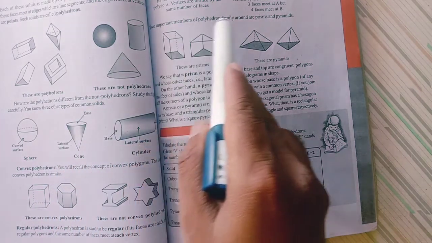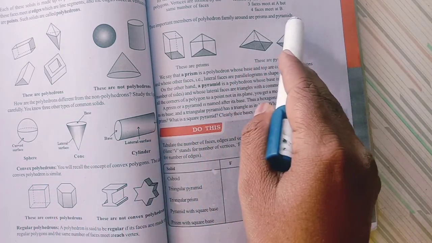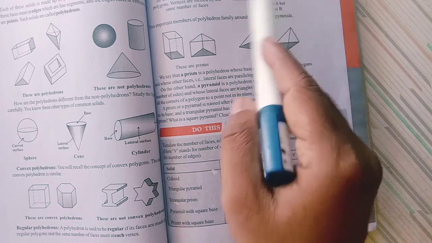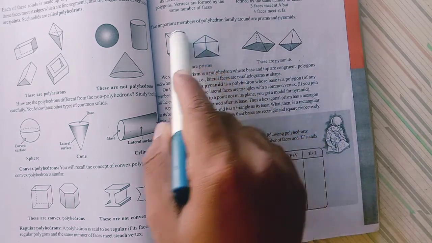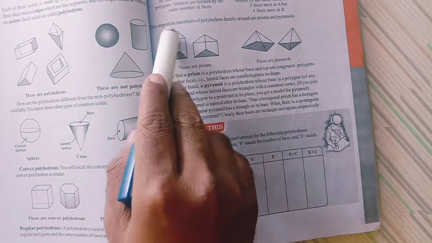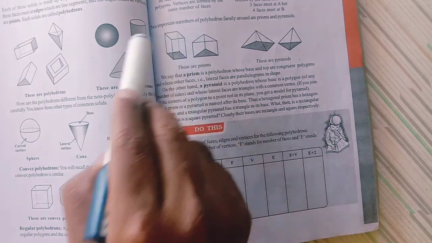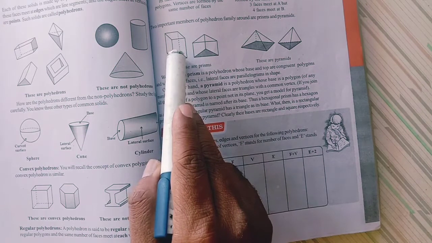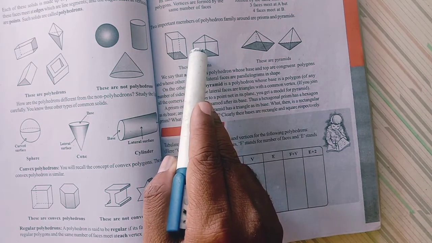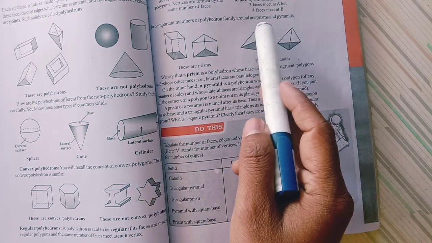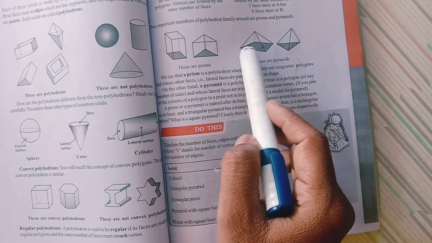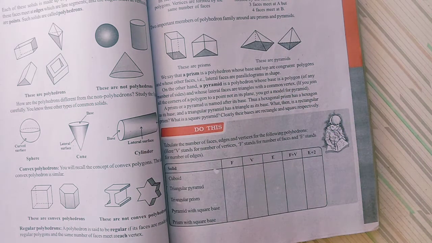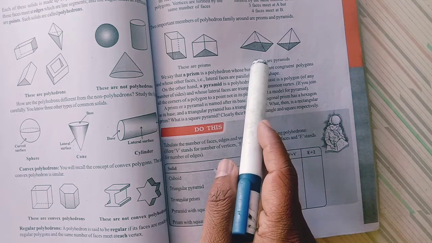Now we study prisms and pyramids. In a prism, the top and base are congruent, the same shape, and the other faces are parallelograms. If the edges meet at one vertex and the base is any shape, then we can say it is a pyramid.